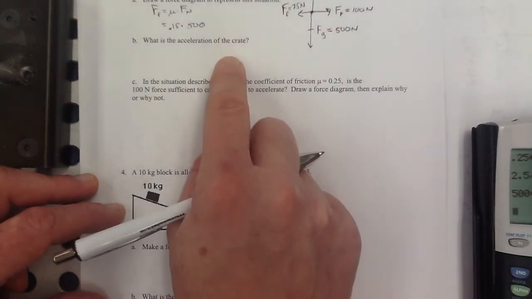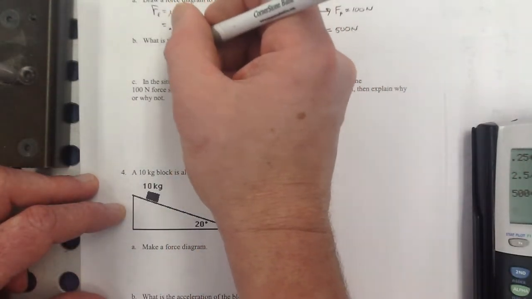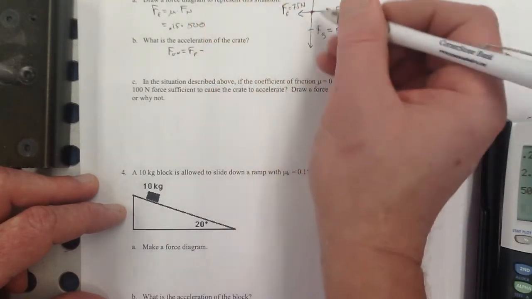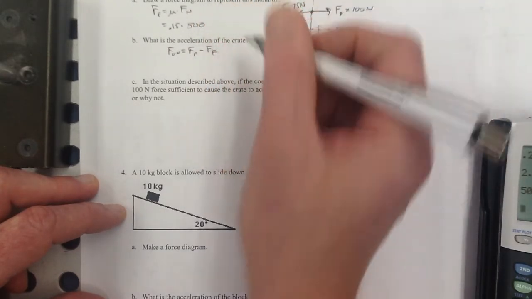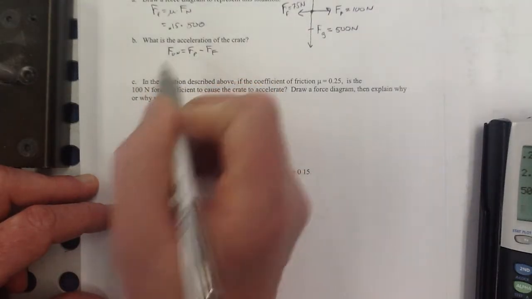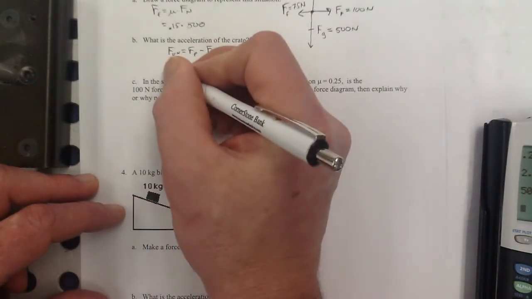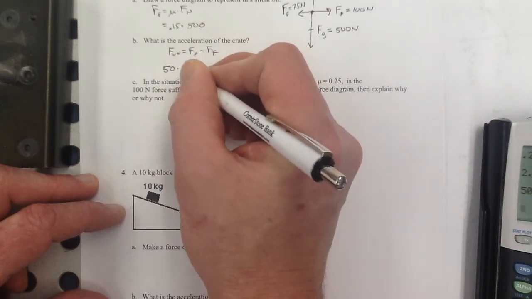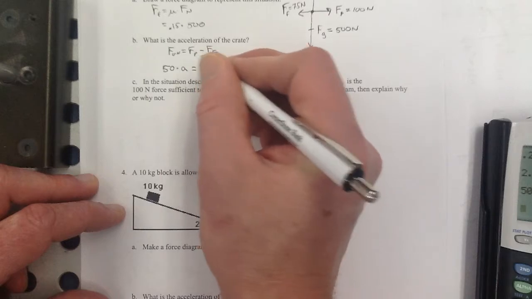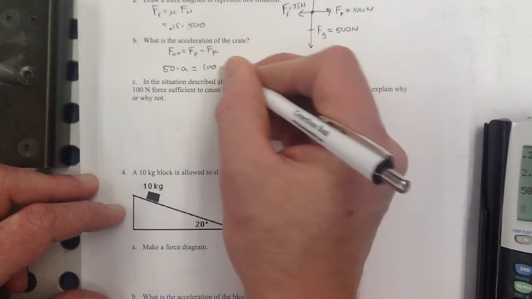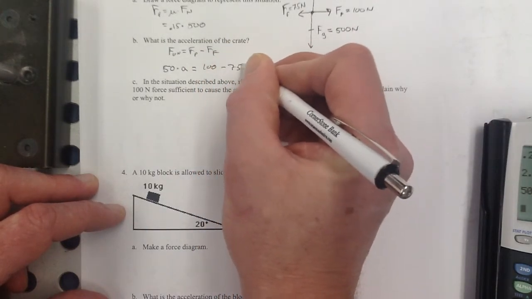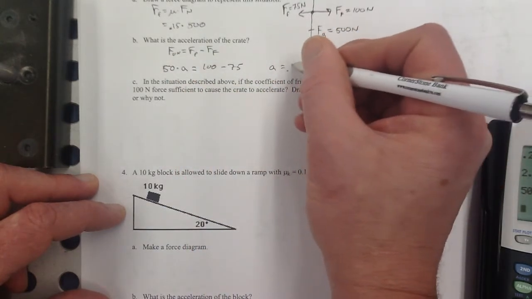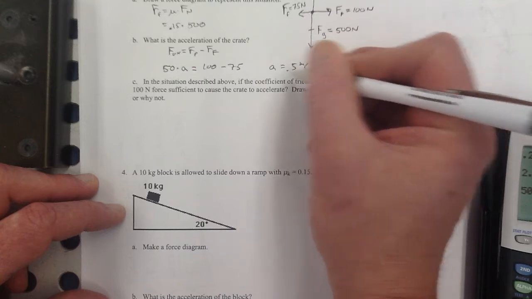What's the acceleration of the crate? Well, the unbalanced force is that force of push minus force of friction. And Newton's second law is unbalanced force equals mass times acceleration. So that's mass times acceleration is equal to 100 minus 75. That's 25 divided by 50, which is a half.